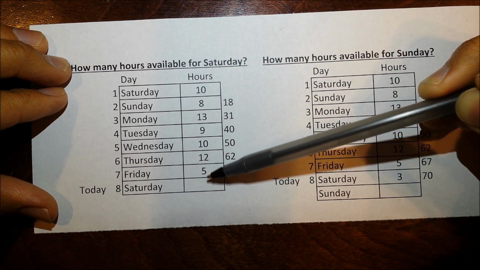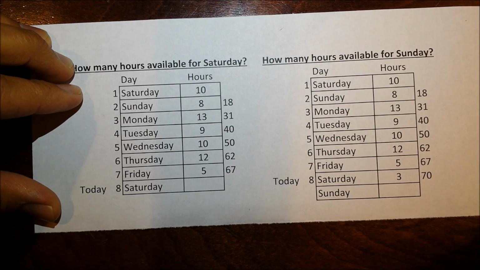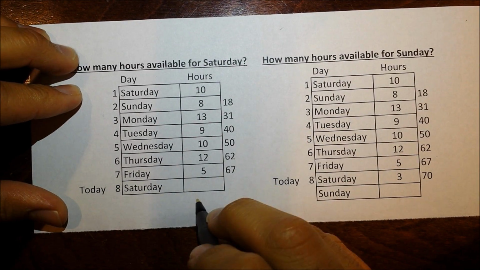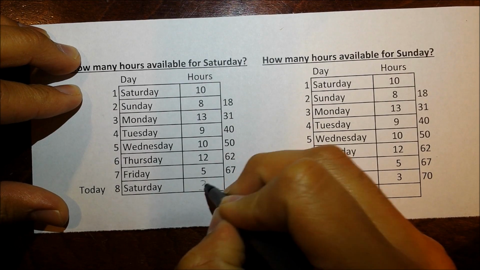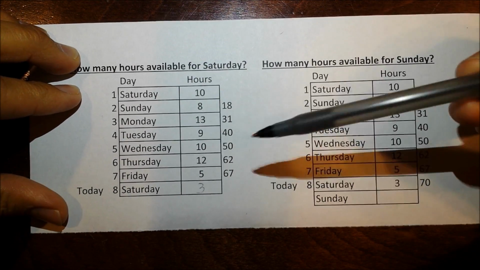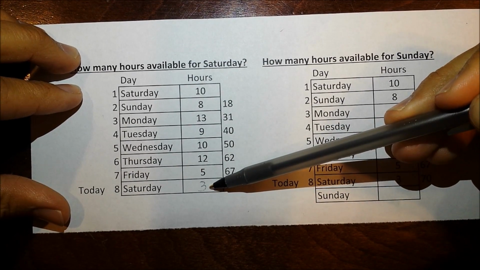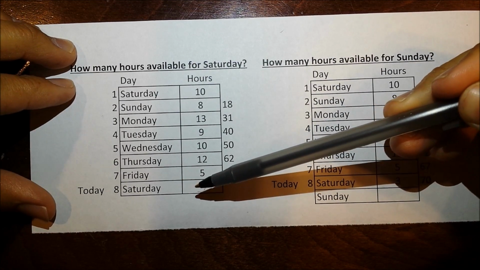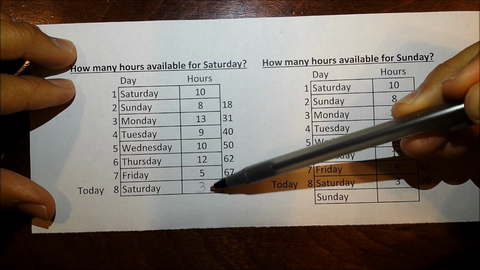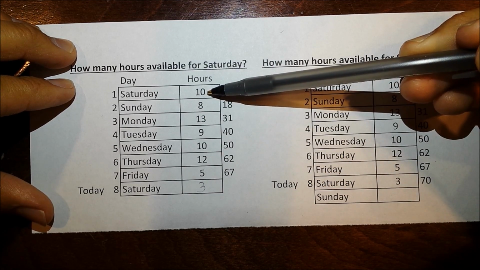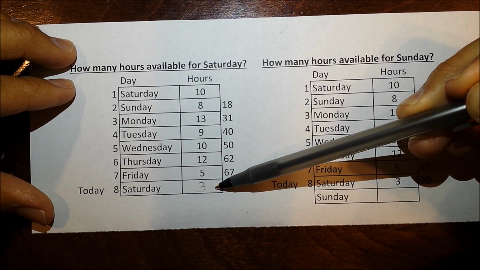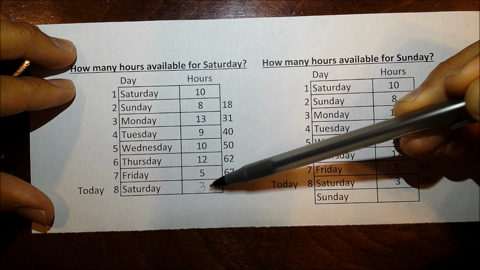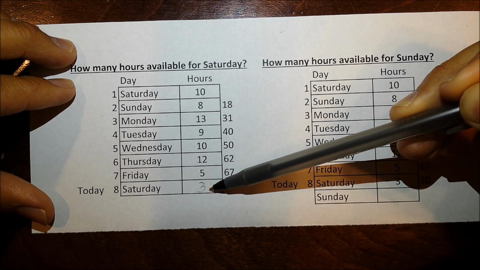This means that for Saturday, we only have a total of 3 available hours to work and drive. If we drive after 70 hours of being on duty in the past 8 days, we are in violation. So for Saturday, we only have 3 hours available.